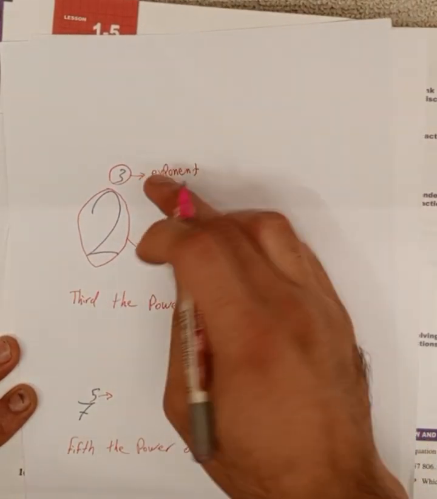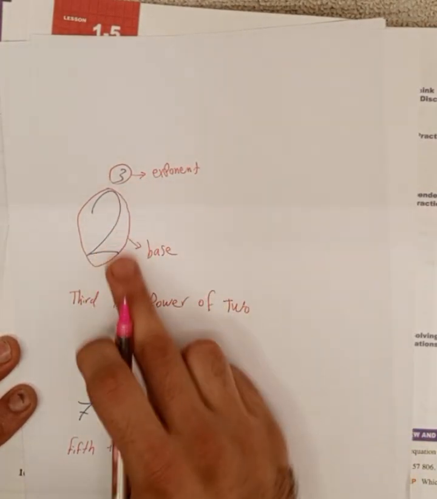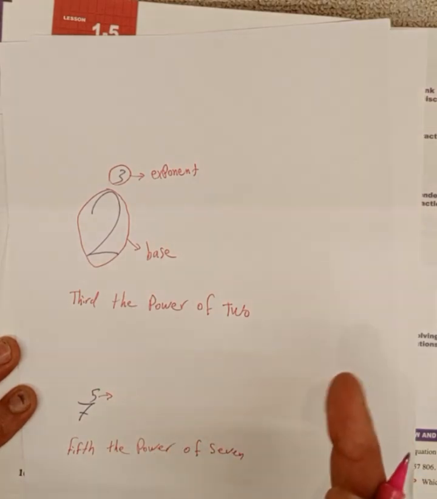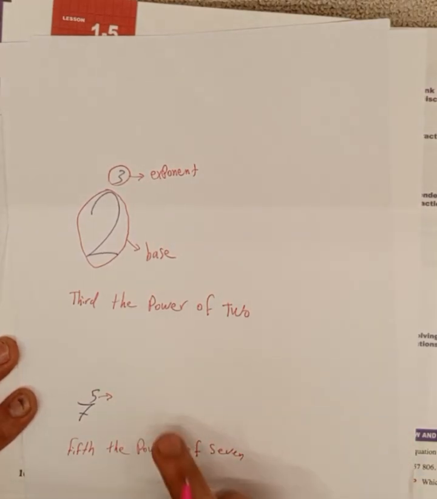The way that you read is very important. Do not say 3 the power of 2. This is third the power of 2. We have to use first, second, third, fourth, fifth. Okay?